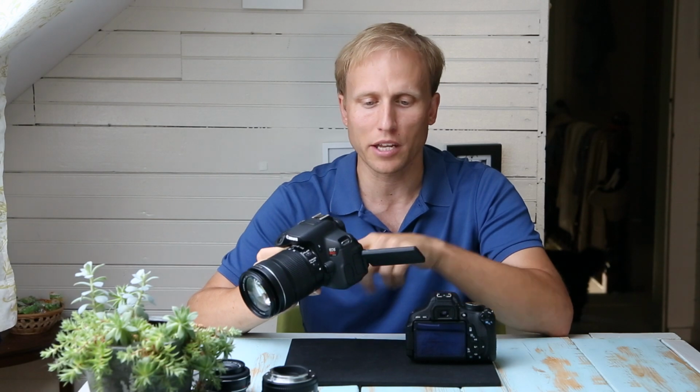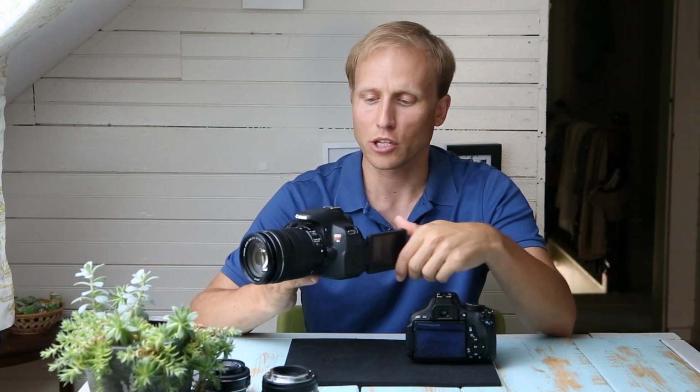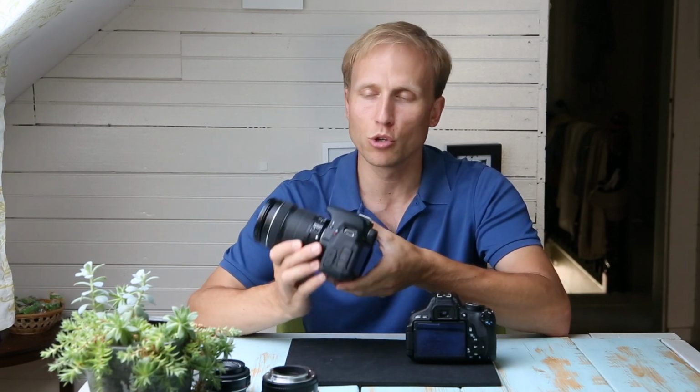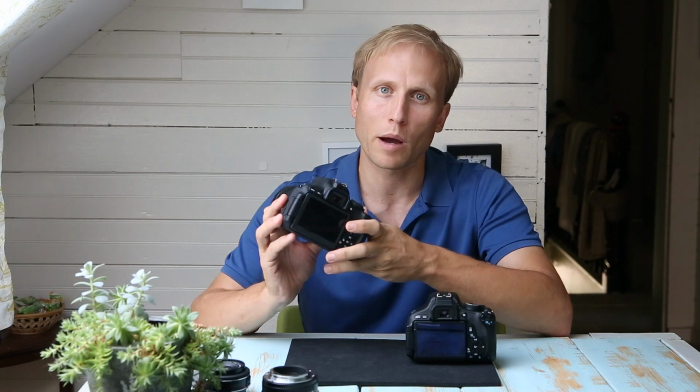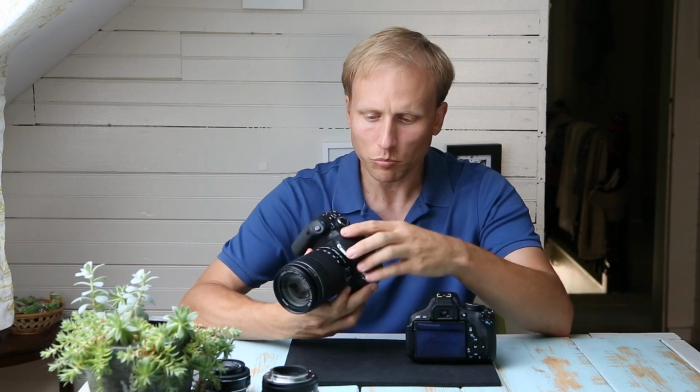I found myself using kind of a hybrid approach where I touch a button and then touch that option on the screen to select. But you can do all buttons or all touchscreen, and I think it makes it a lot more approachable and user-friendly for someone new to DSLRs to have this touchscreen, not have to spend a lot of time remembering what buttons do what.